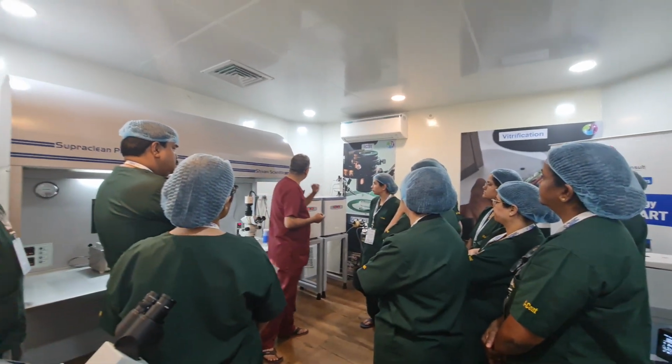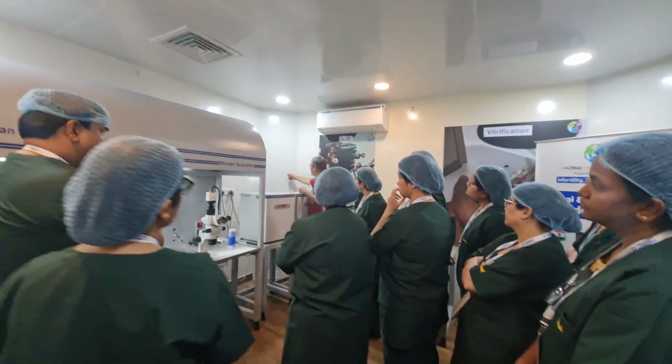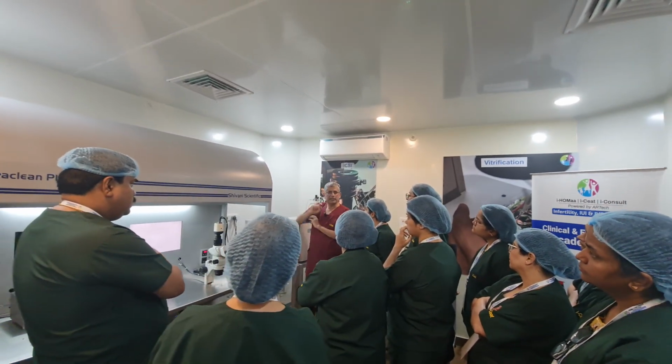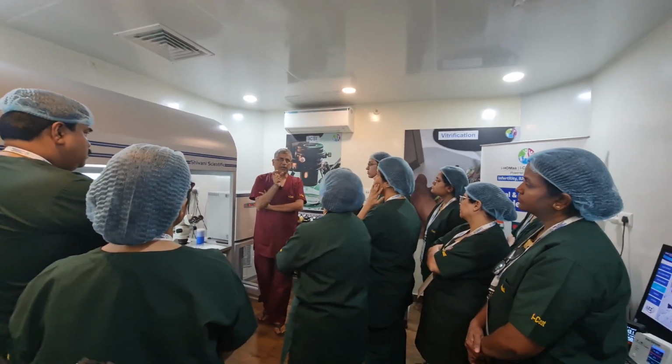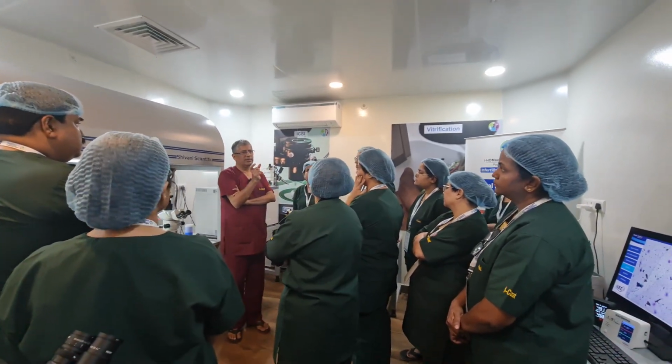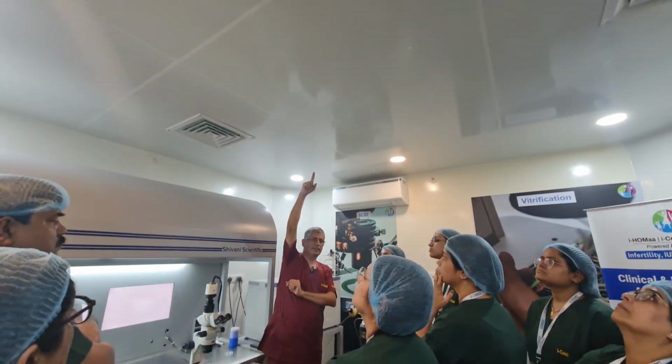So this is one sample you have. This wall which you have here is made up of ACP sheet. It's just a demonstrative wall, or even a modular will look like this. Now the ceiling which you see here is again an ACP ceiling.